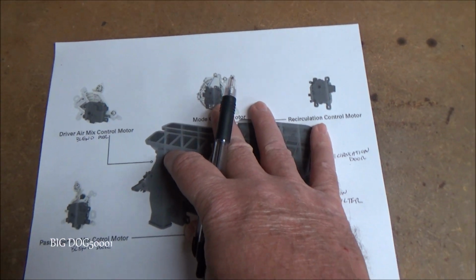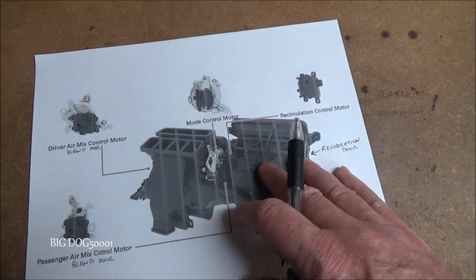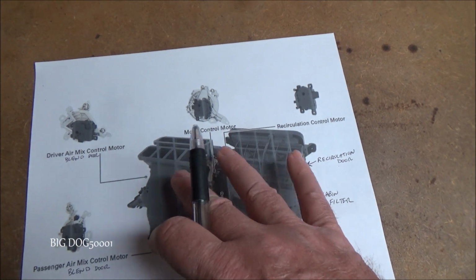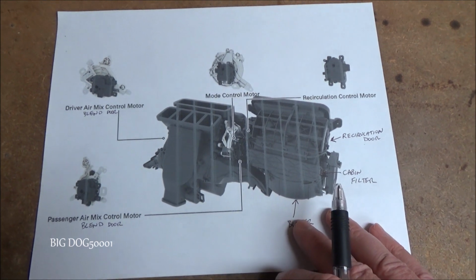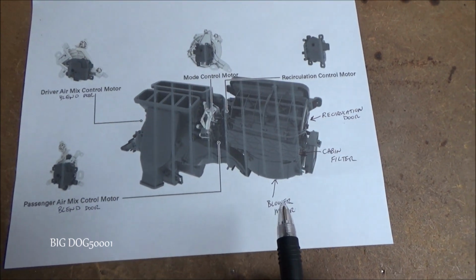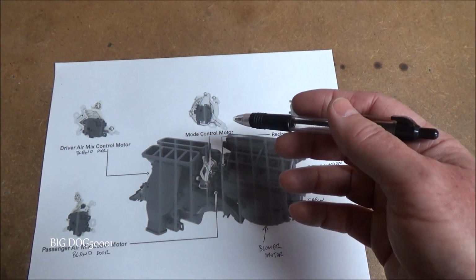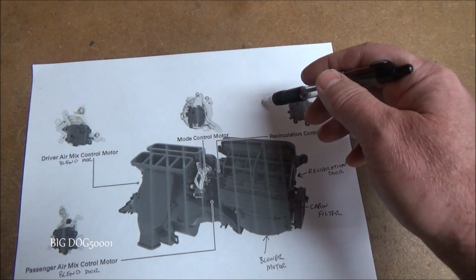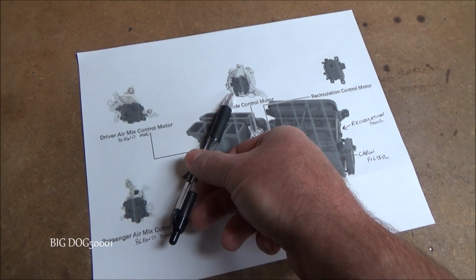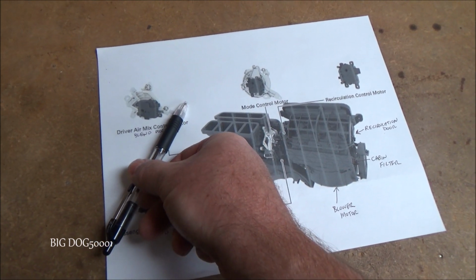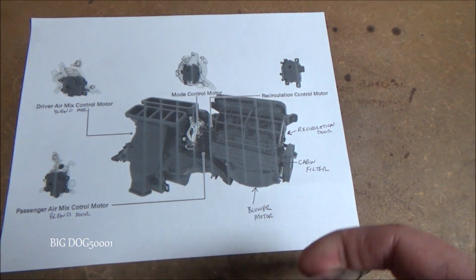Alright, to give us a better representation of these HVAC systems, I have this little sample setup right here. Now this happens to be for a Honda, but it's a pretty typical setup, so it'll work well for a demonstration. Just to get orientated, this would be the front of the vehicle, this would be the rear, and right about here would be the middle of the vehicle. So this will be the driver's side, this will be the passenger side right here.